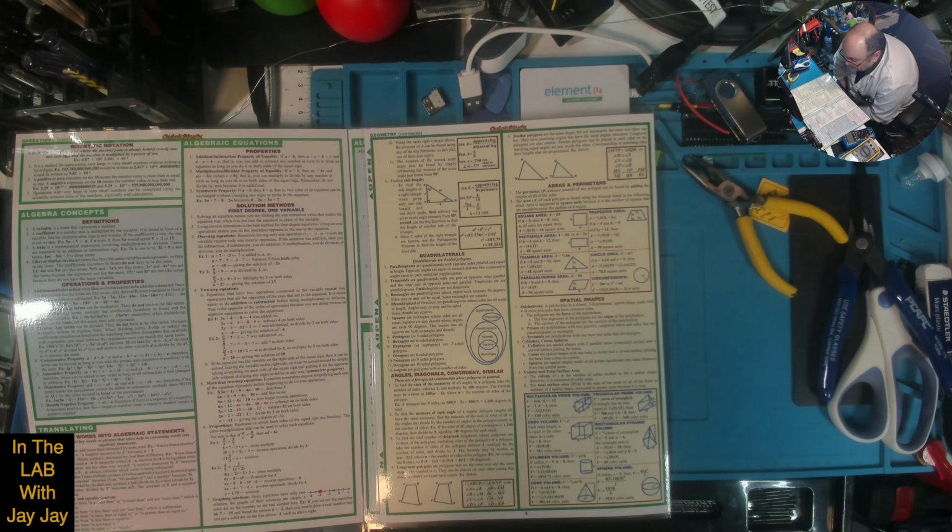Pentagons are five-sided polygons. Hexagons are six-sided polygons. Heptagons or septagons are seven-sided polygons. Octagons are eight-sided polygons. Nonagons are nine-sided polygons. Decagons are 10-sided polygons. N-agons are polygons with n number of sides. Angles, diagonals, congruent, similar. There are a few special relationships about polygons in general.